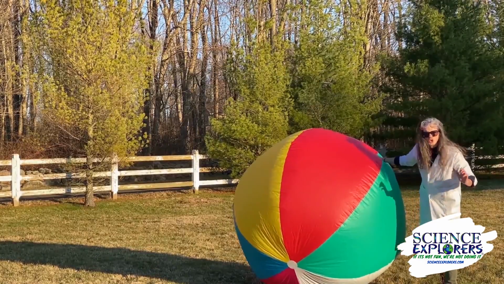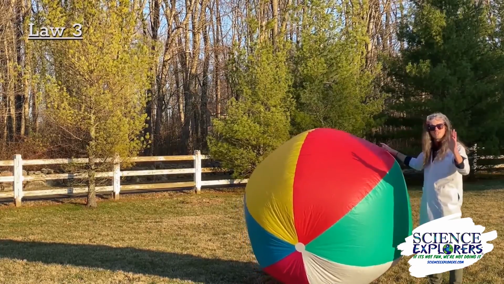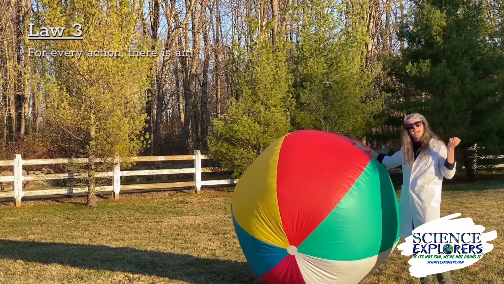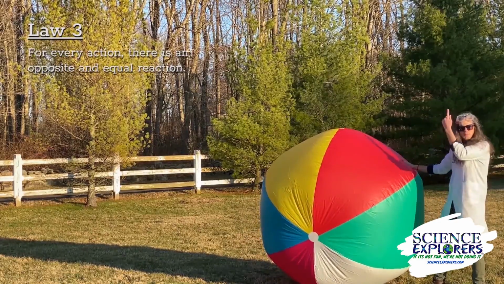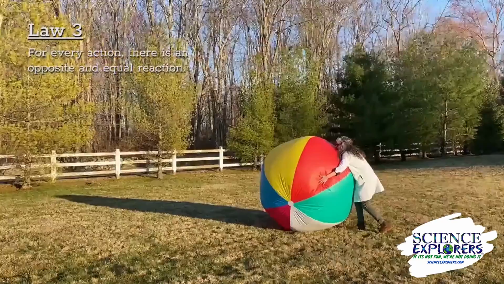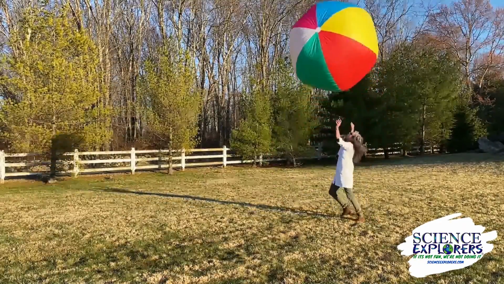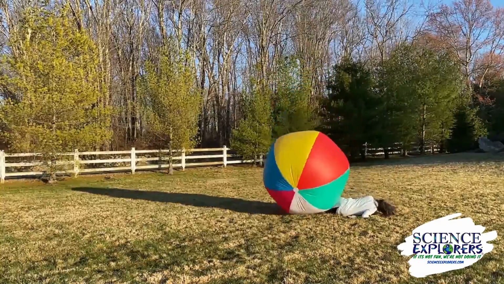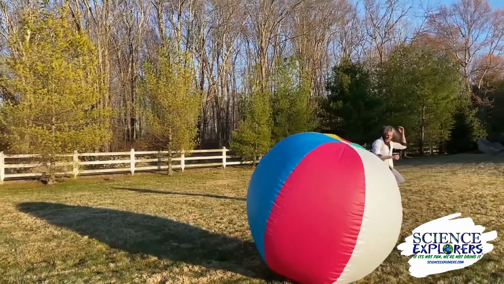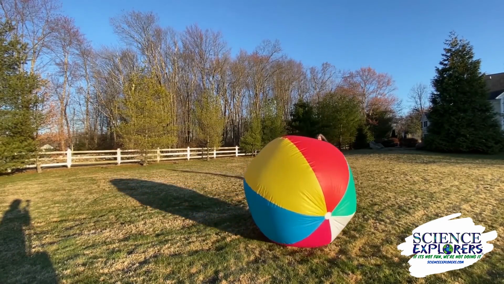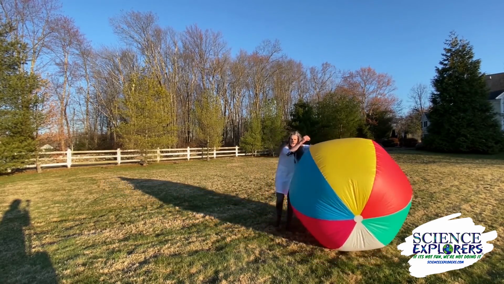Now that brings us to our third and my favorite law of motion. For every action, there's an opposite and equal reaction. So when you throw something up, it comes down. So when I grab the beach ball and I throw it up, it comes back down.